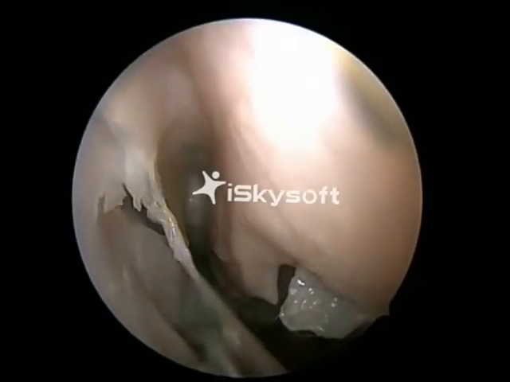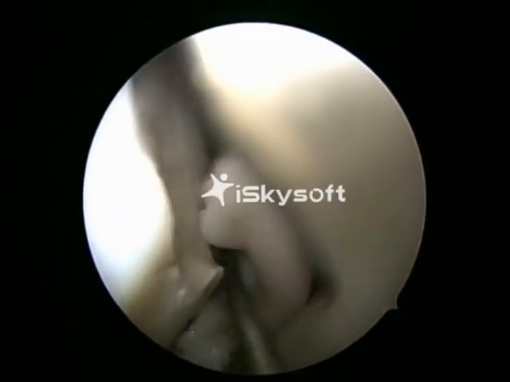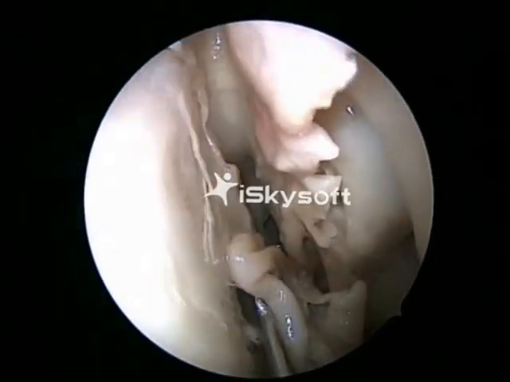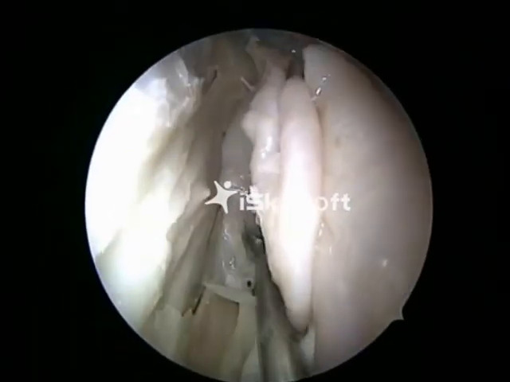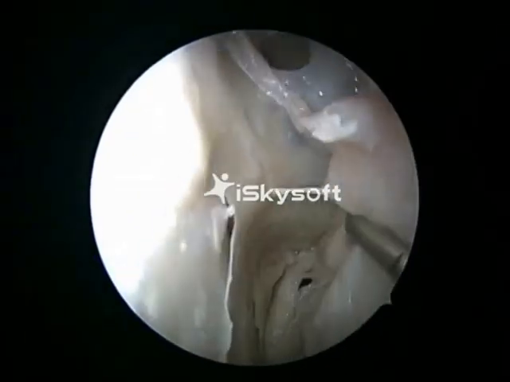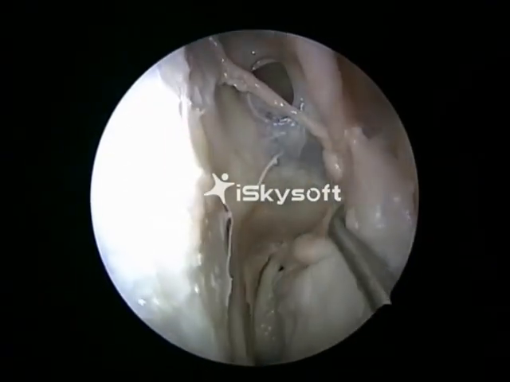And now the flap is pushed posteriorly. It's turned laterally towards its pedicle.